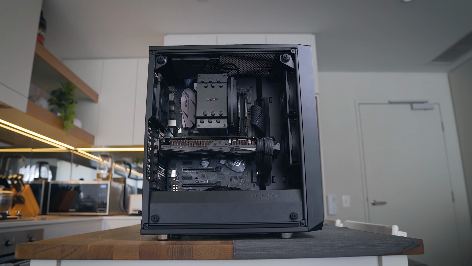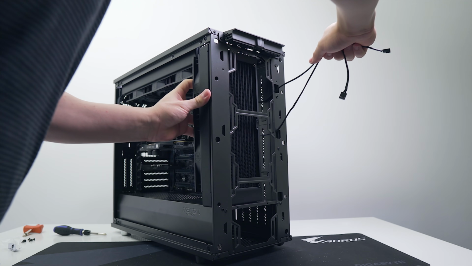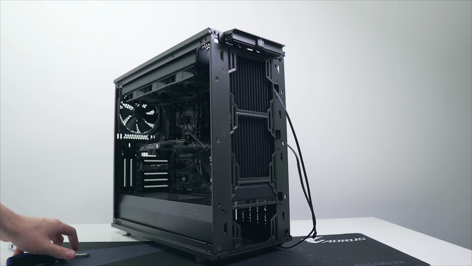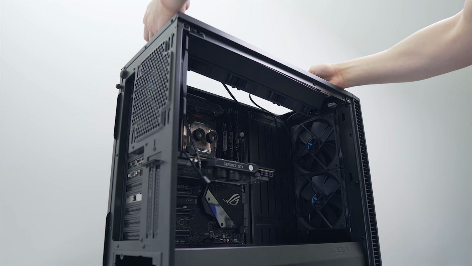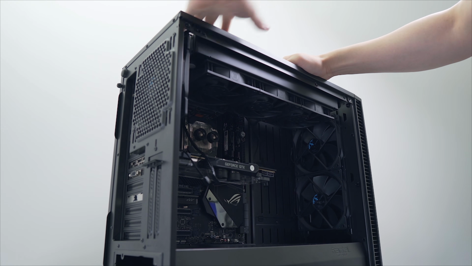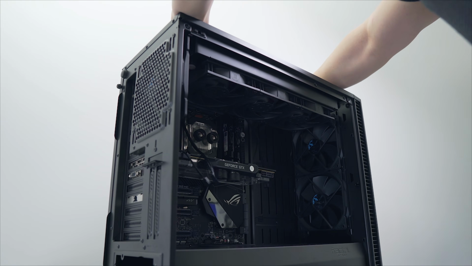On the note of radiator support, it's identical for the front mounted position for both cases, allowing up to a 280 or 360mm rad, but in the top mounted position, the S2 takes the 240 support from the Meshify C and stretches that to support 360 and 420mm radiators.